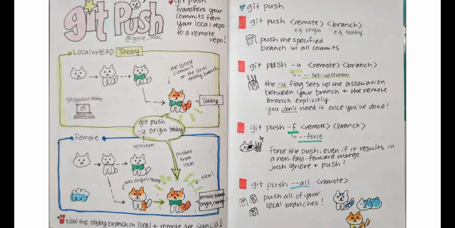And if you want to push, which means send your files to the master folder, you need to put the word master. If you want to send the files to the branch folder, you need to specify the branch name. That is the difference. And another command is Git push -u.